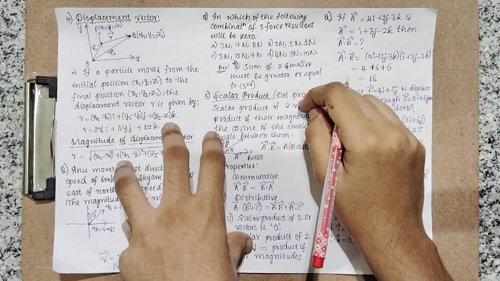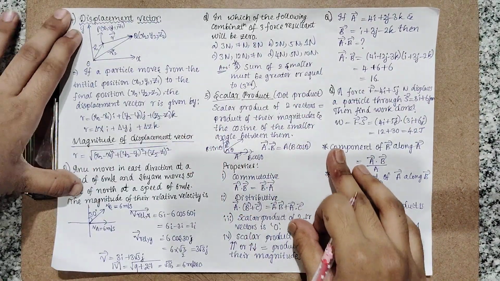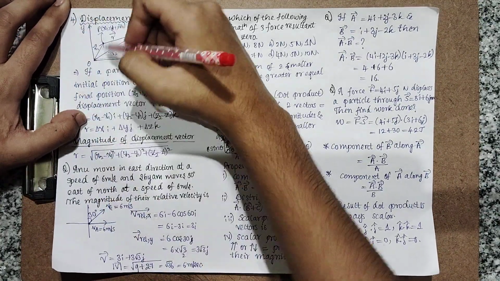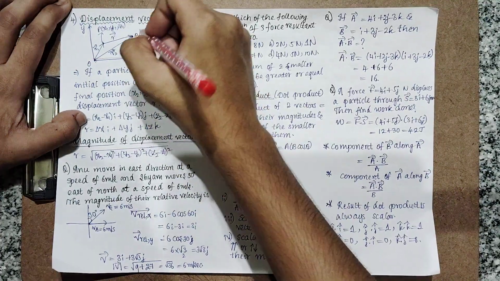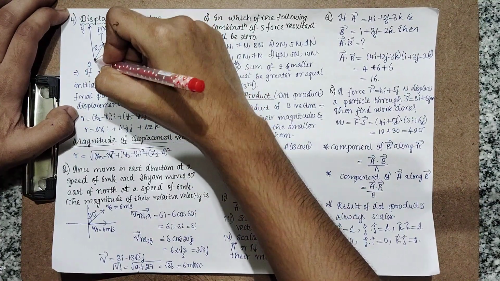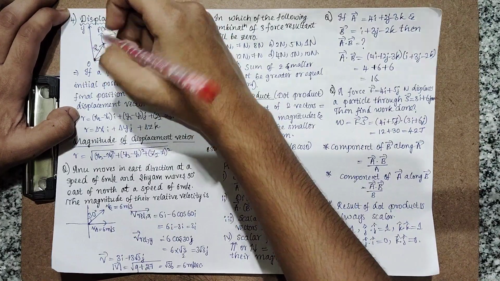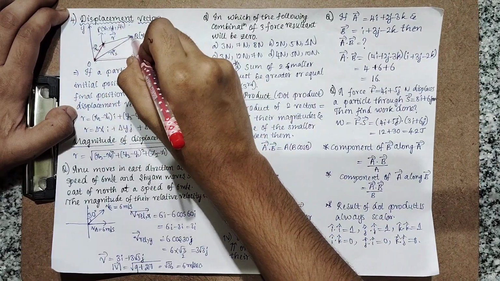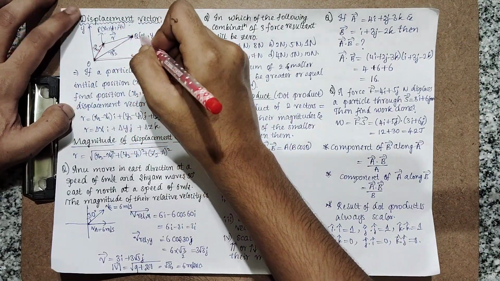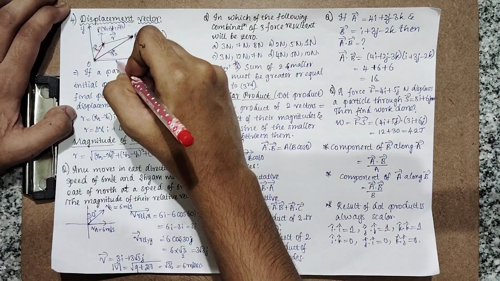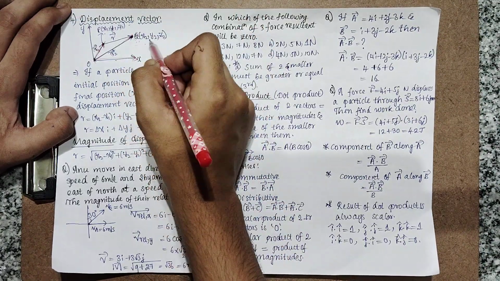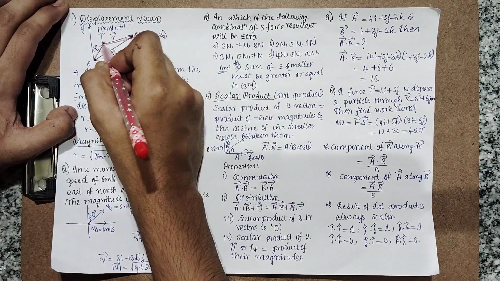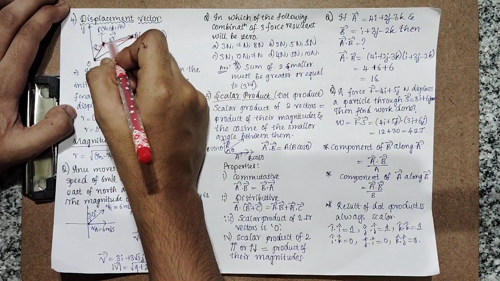Now coming to the displacement vector. Let us suppose this is your coordinate axis with your origin O. This is your x axis and this is your y axis. And let us suppose this is a position vector r1 bar, and this is your point P, which is x1, y1, z1, and this is your position vector r2 till this point Q. Here your OQ bar is equal to r2, and the coordinates of this Q are x2, y2, and z2. And now this will be your resultant, from the tail of the first vector to the head of the last vector. So this is your resultant r bar.